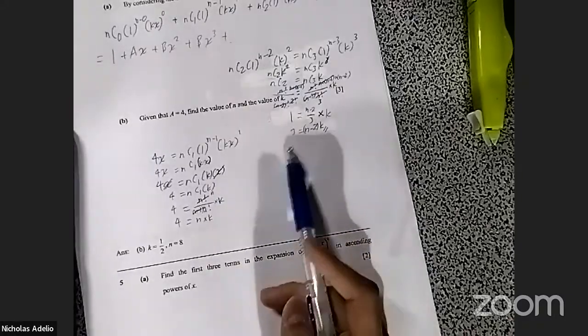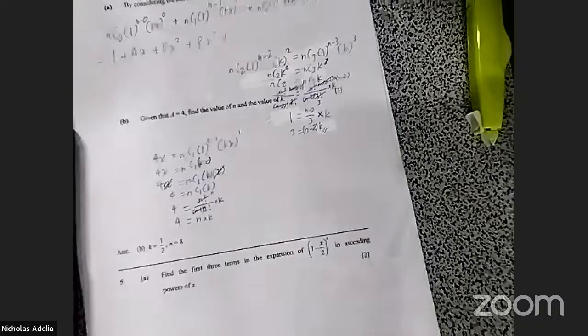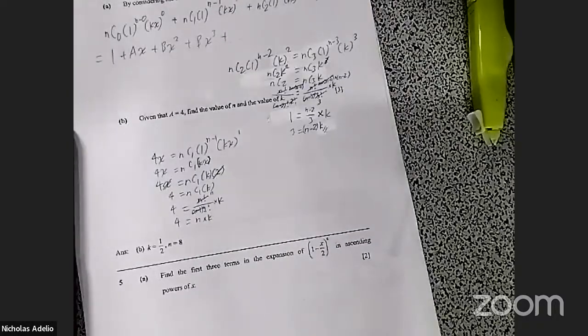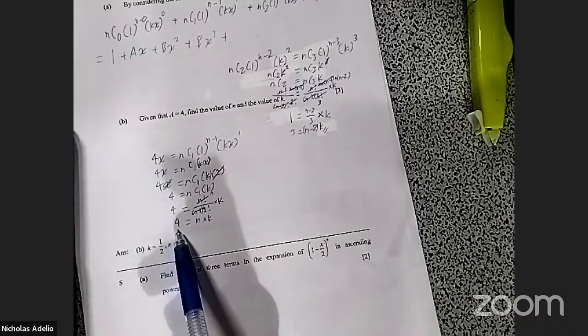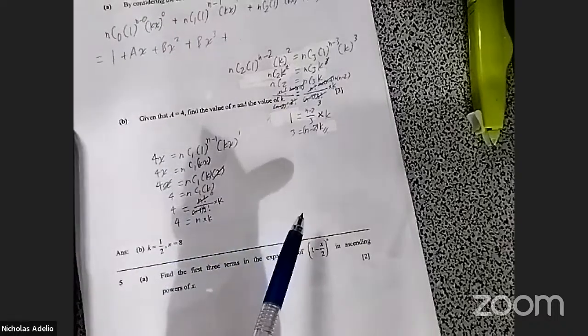But this is 3 equals n minus 2k. Can I make it so that, like, who cares? You can do something about this too. You are right. You should. Remember? Technically make it. So this one is like minus 1, so it's 3 equals n times k minus 1.